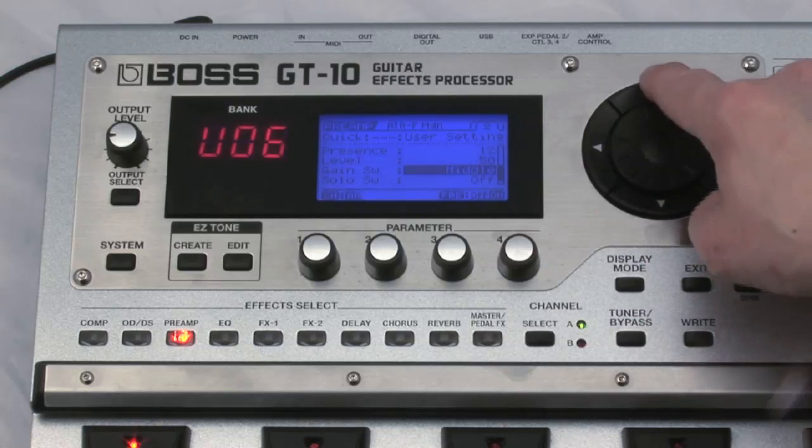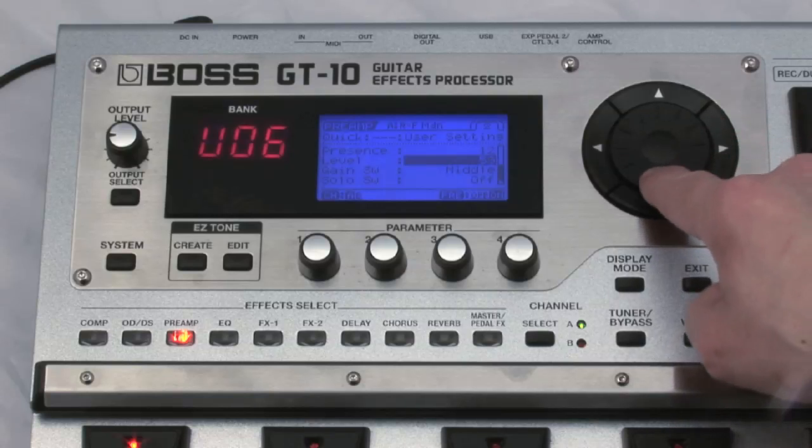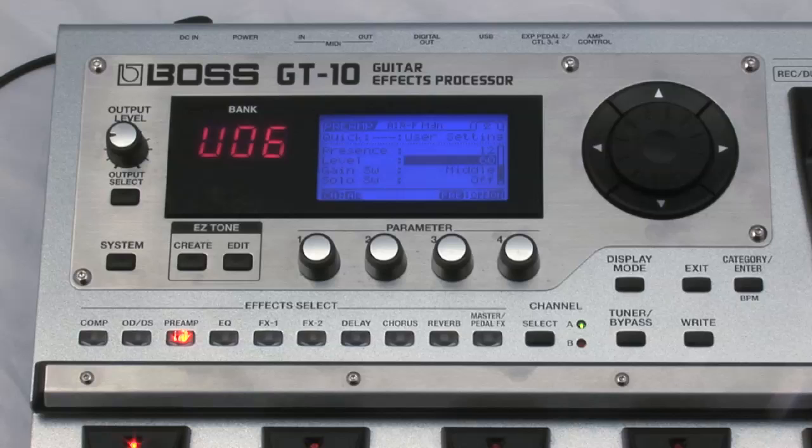Set the level of your preamp. I've used a setting of 60 for this patch, and I'm usually pretty conservative with this setting so that I have plenty of headroom for adding other effects without introducing clipping or unwanted distortion.